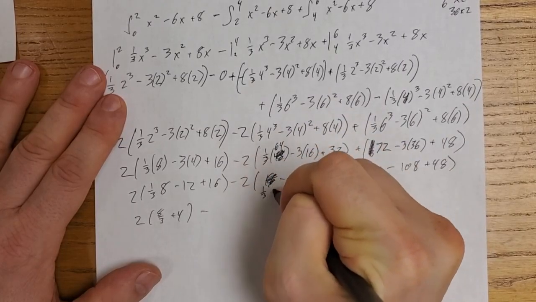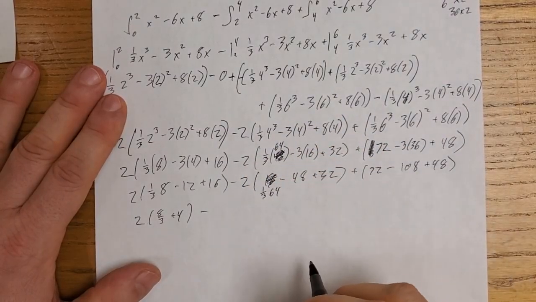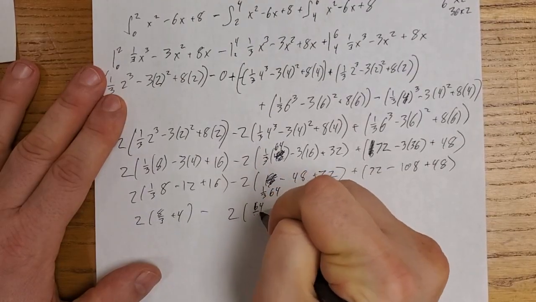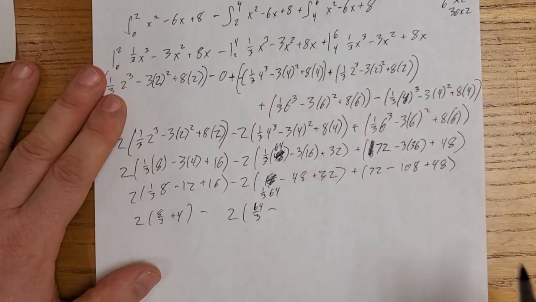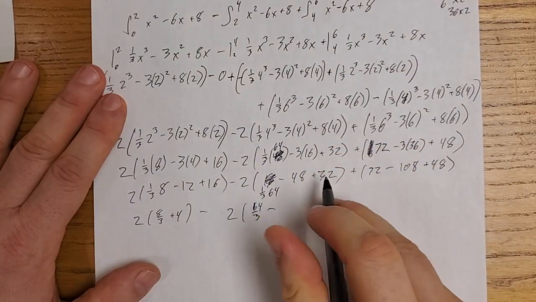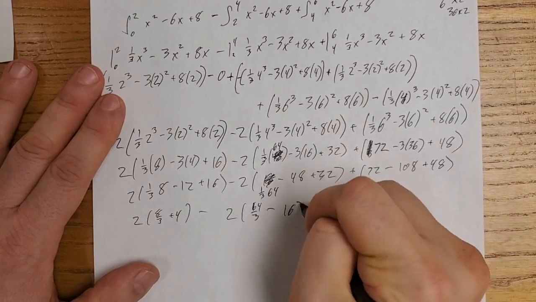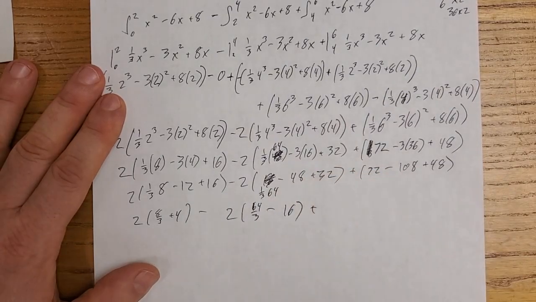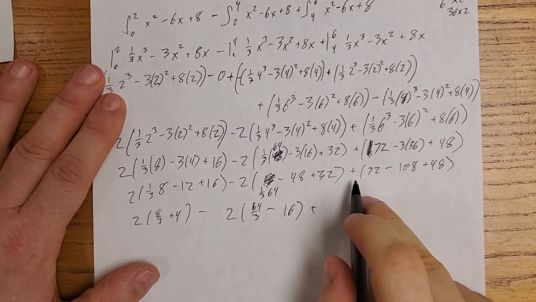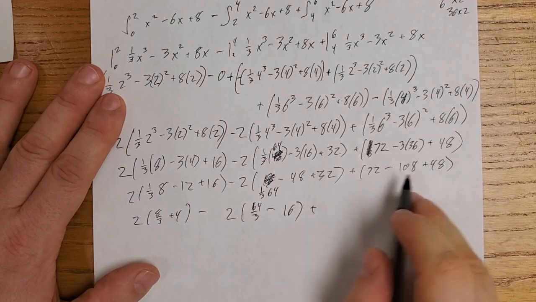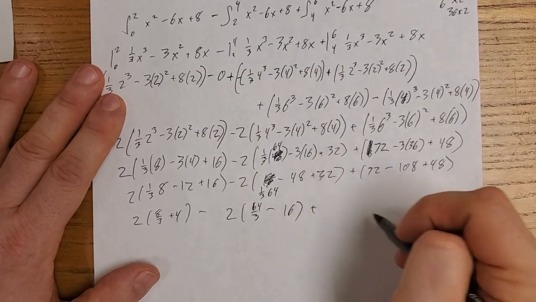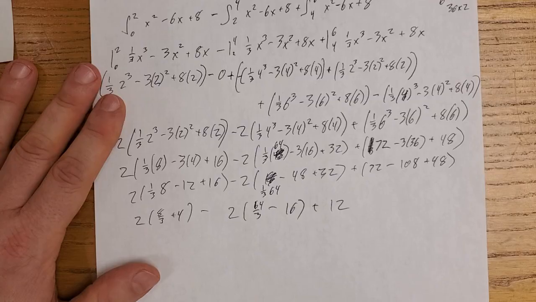So 1/3 times 64 is 2 times 64 thirds minus 32 minus 48 is 16 plus, that's 120 minus 108 becomes 12.